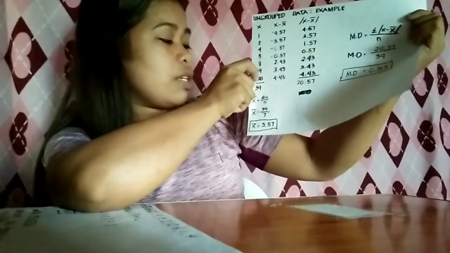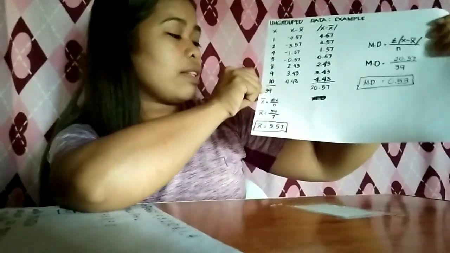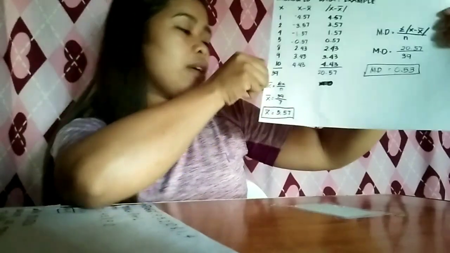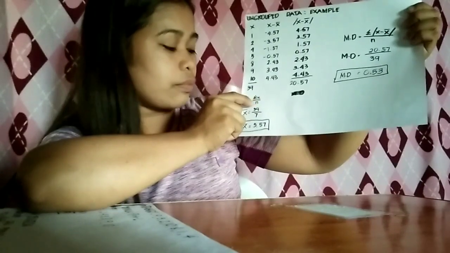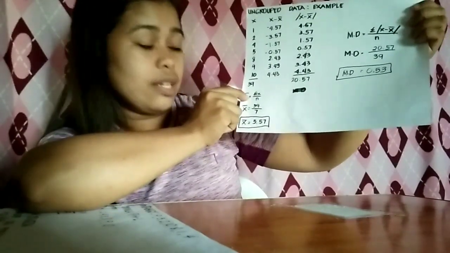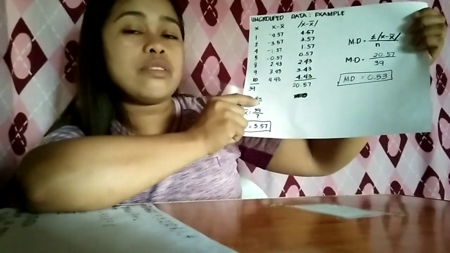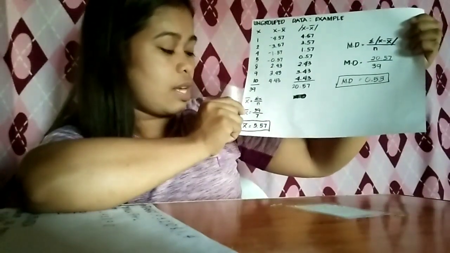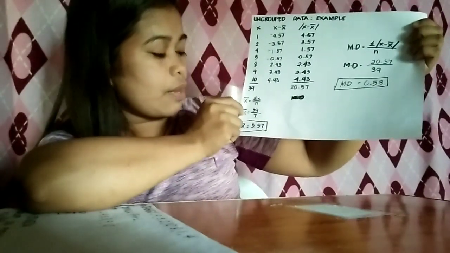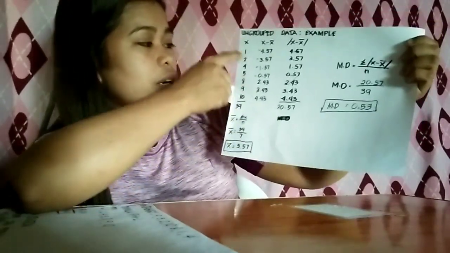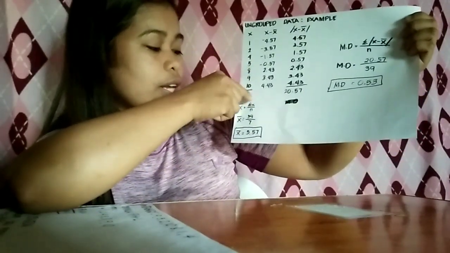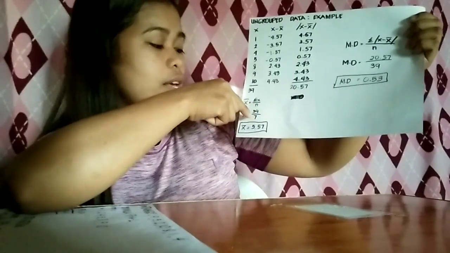The formula for getting the mean is the summation of x over n. Our summation of x is the total of the given data, which is 39, over 7.